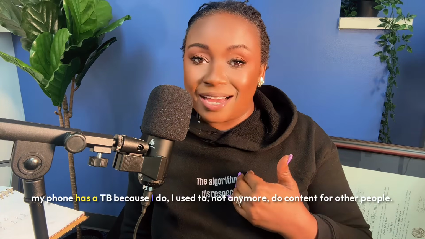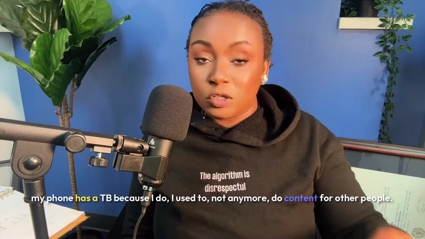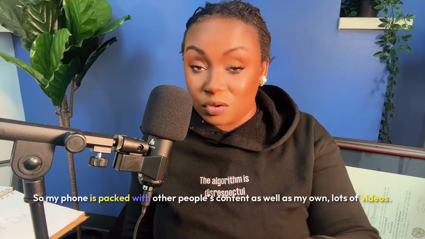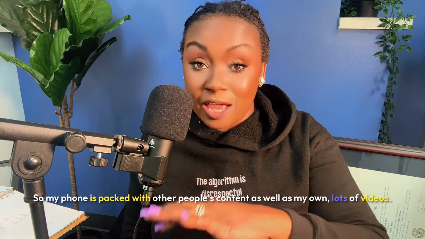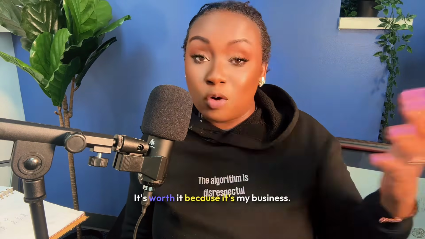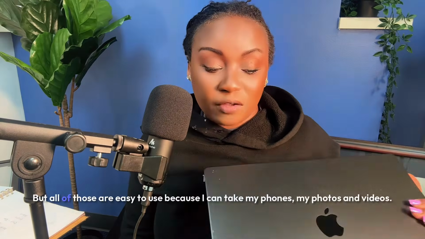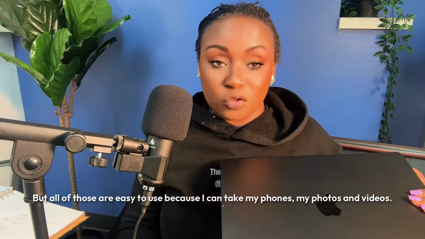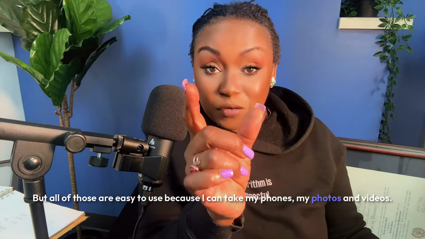My phone has a terabyte because I used to, not anymore, do content for other people. So my phone is packed with other people's content as well as my own, lots of videos. And then I also have about 2 terabytes of cloud space, and Google space. It's worth it because it's my business. But all of those are easy to use because I can take my photos and videos.